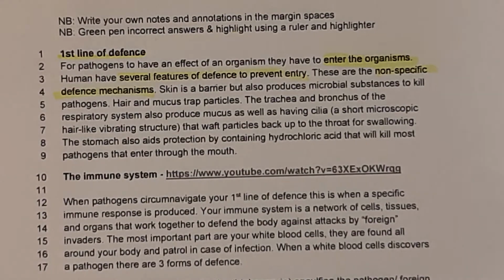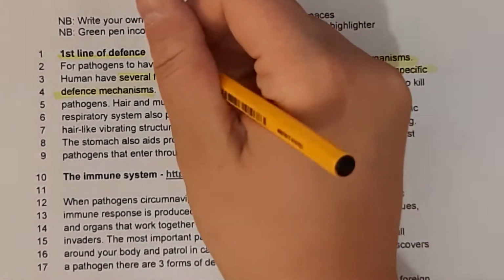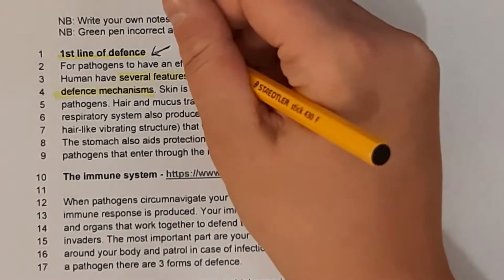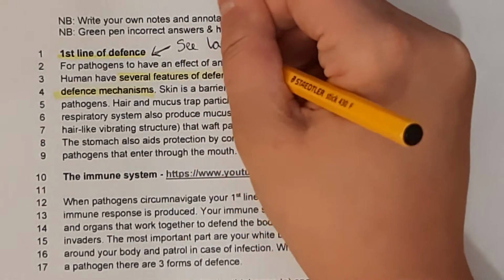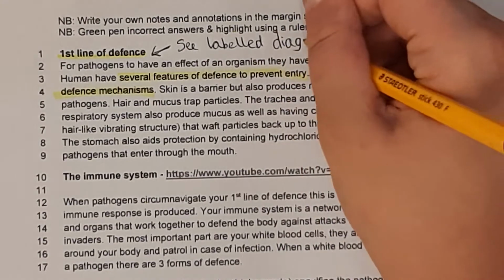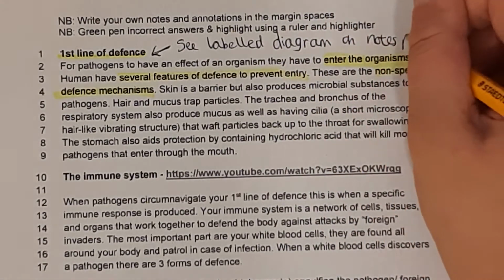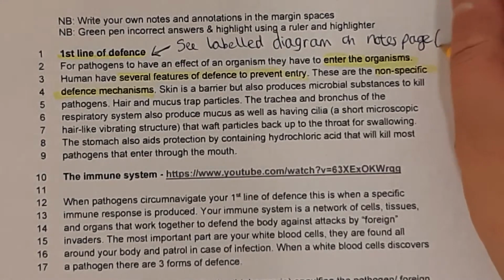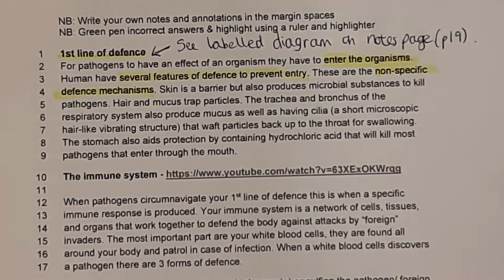So what we're going to do here is write a little annotation to say, see labelled diagram on student notes page. And the notes page is page 19. Okay, so it doesn't matter if you've done that on the notes page or in a workbook, as long as you keep that together with the work you've done this lesson, that would be wonderful.